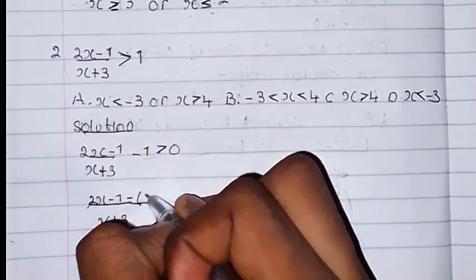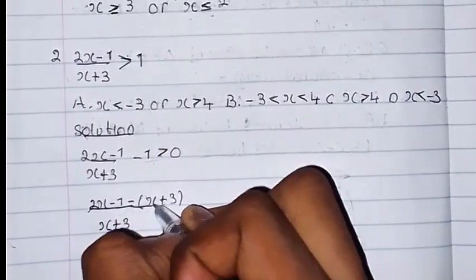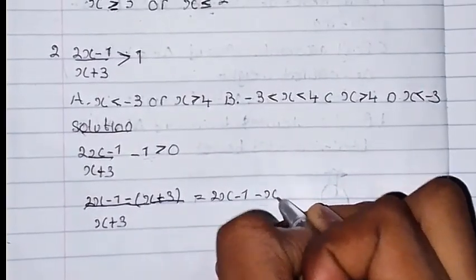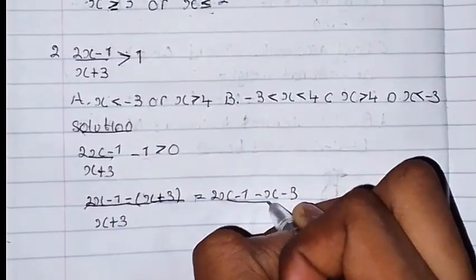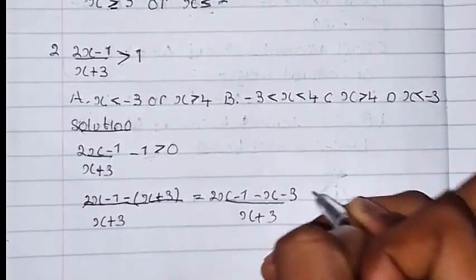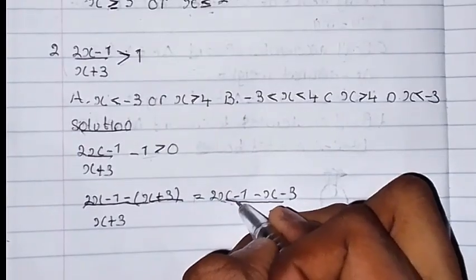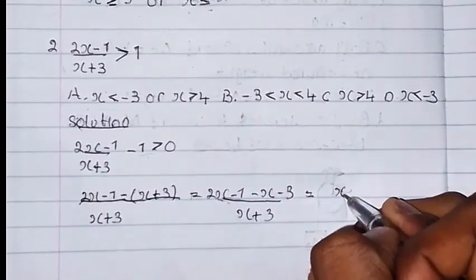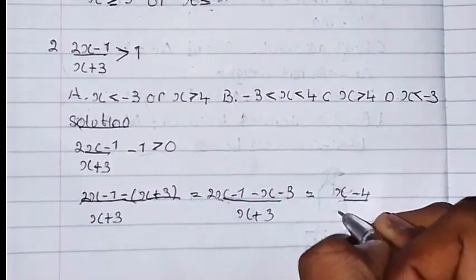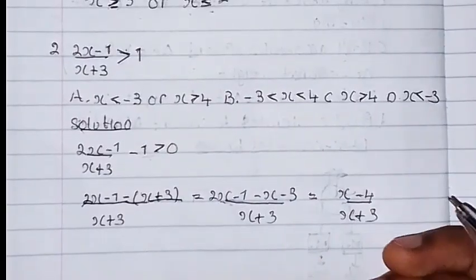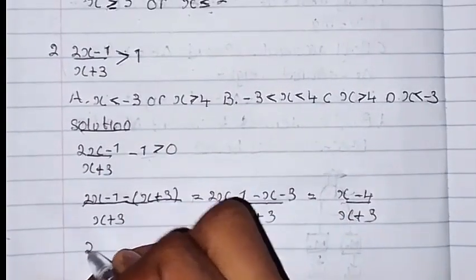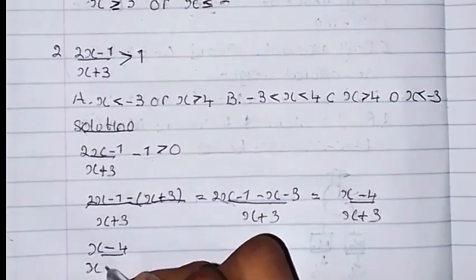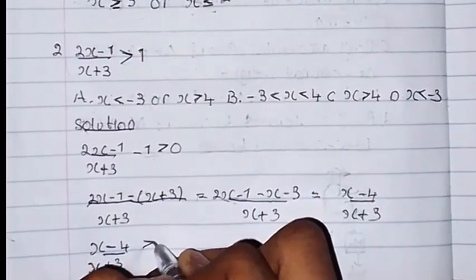So you have minus, and you can bracket x plus 3. Simplifying, this becomes 2x minus 1 minus x minus 3, all divided by x plus 3. We have 2x, minus x, minus 1, and minus 3. These are like terms. 2x minus x is x, and minus 1 minus 3 is minus 4, divided by x plus 3. So our fraction becomes (x minus 4) over (x plus 3), which is greater than 0.